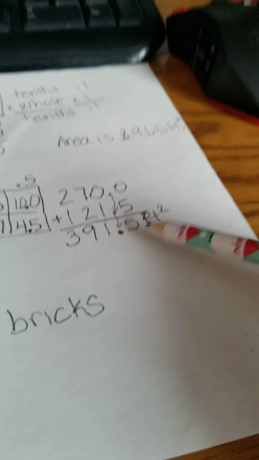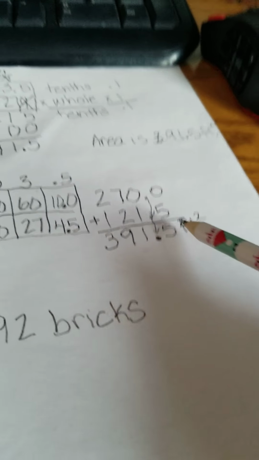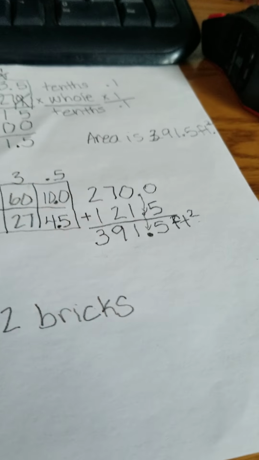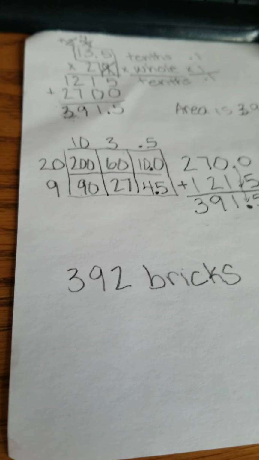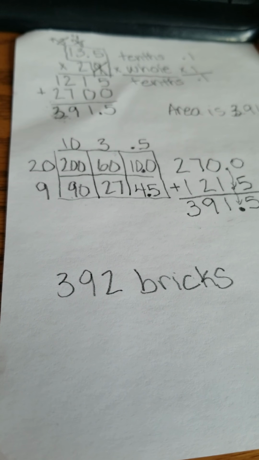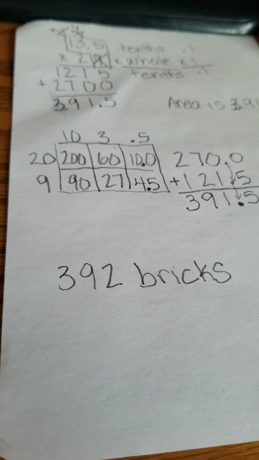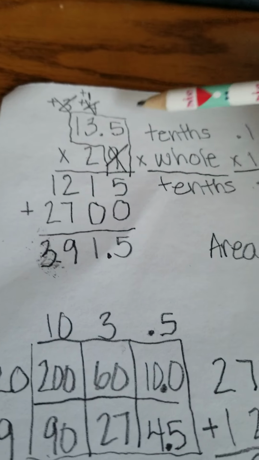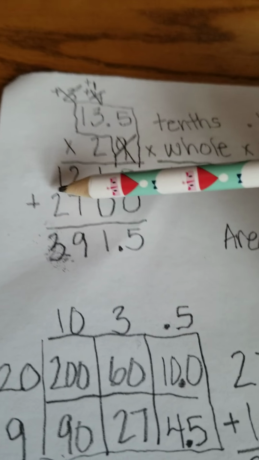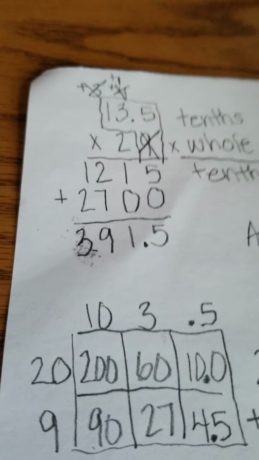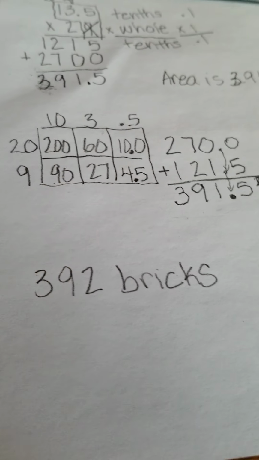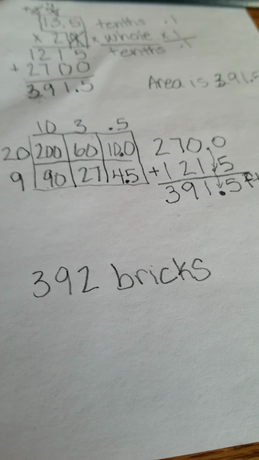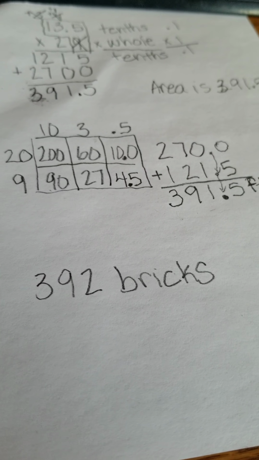because I didn't buy enough. Okay, so even though this number 391 and 5/10 is the area of the patio space, I actually need to buy extra bricks so that I have enough to make the space. Okay, so again, we multiplied to find the area. I had a little addition mistake over here, but it's fixed now. Okay, and then in order to have enough materials for the space, I buy that extra half a brick. Good luck.